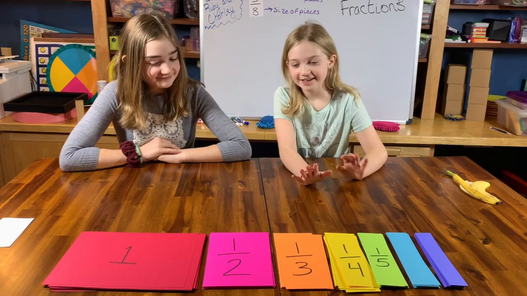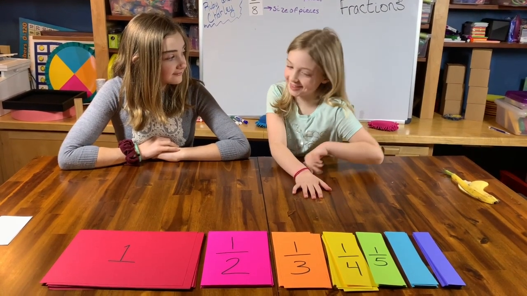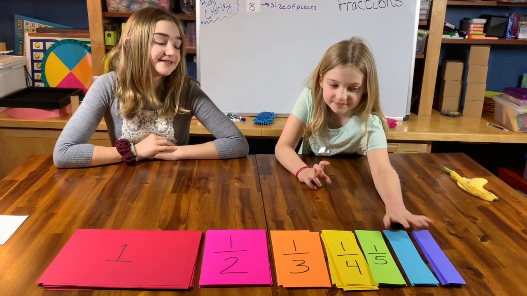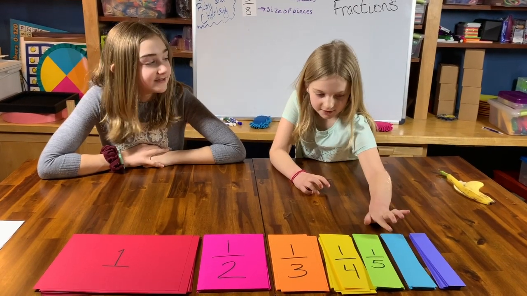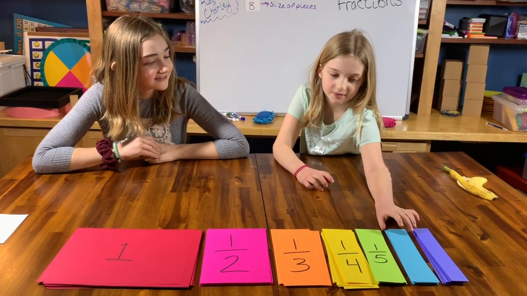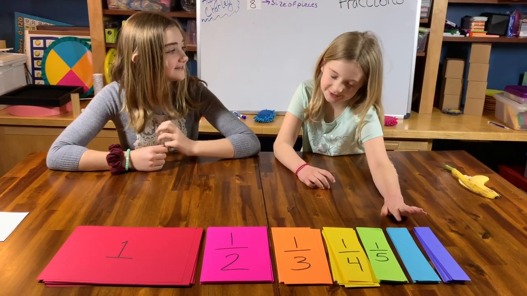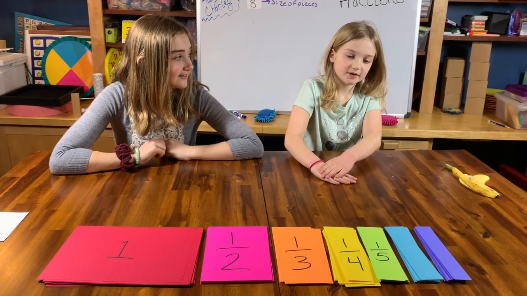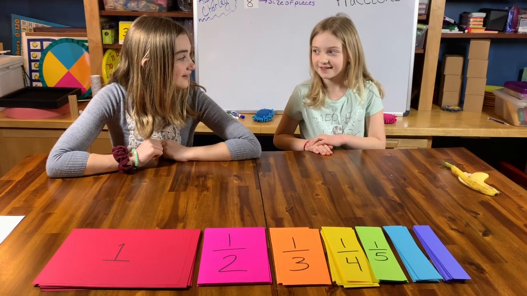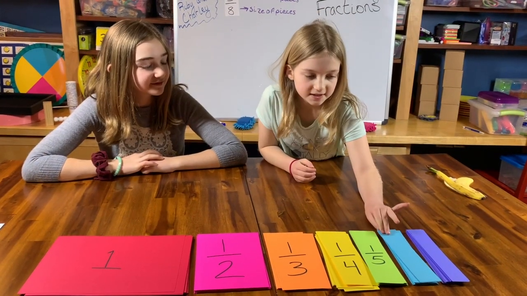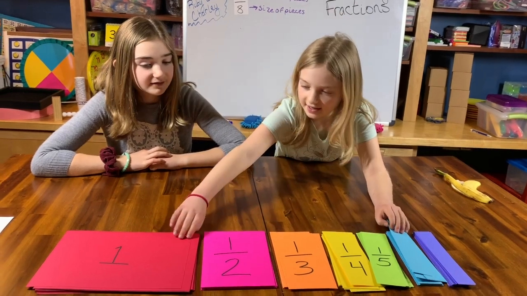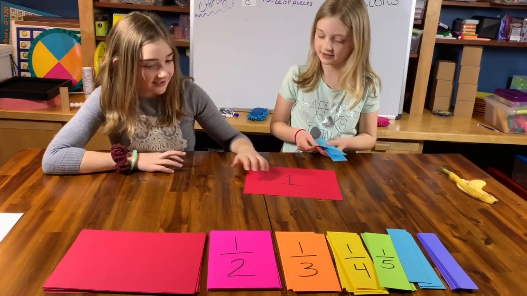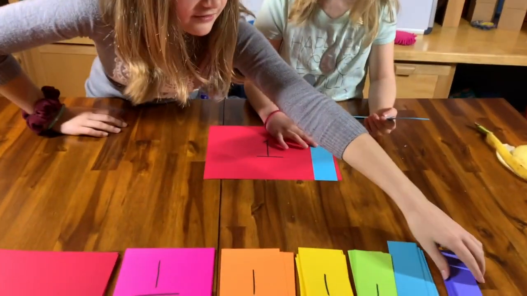Next, we can try to, well, we do have these extras. This one is smaller than 1/5, and this one is smaller than the blue one. Okay. So we could make 1/8. How? Maybe we can take these and take a whole, and then we see how many of these fit on a whole. Yes, there we go. So if 8 fit on a whole, they'd be 8ths.